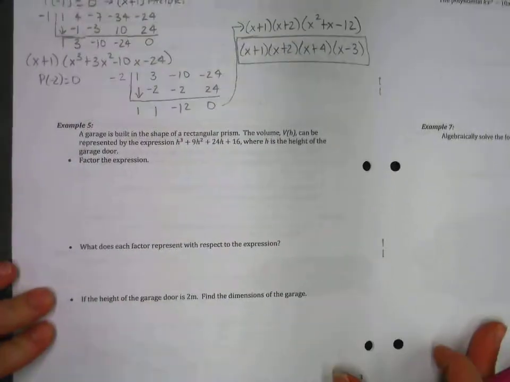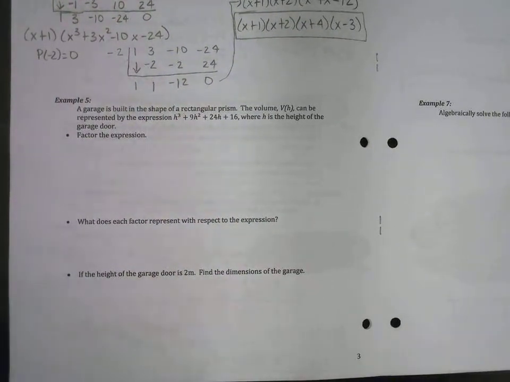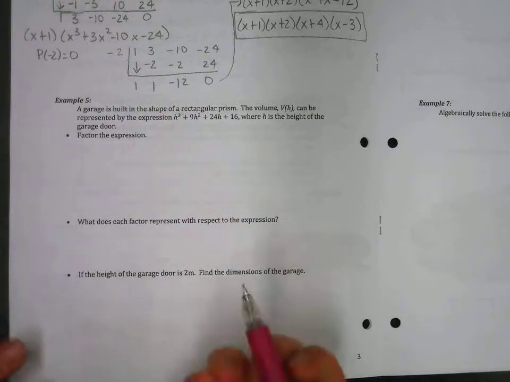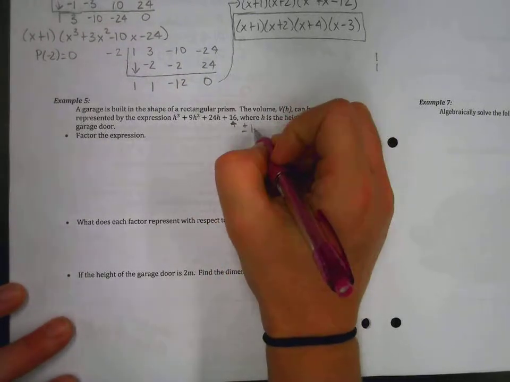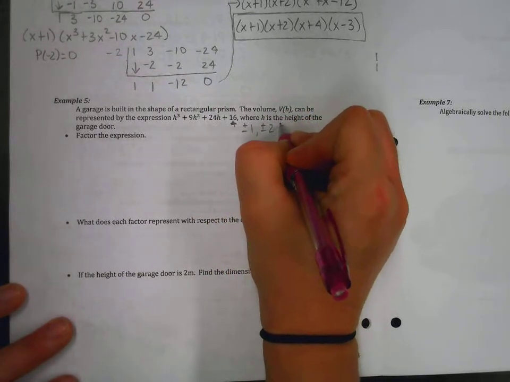All right, let's move on to example number 5. A garage is built in the shape of a rectangular prism. The volume V of h can be represented by the expression h cubed plus 9h squared plus 24h plus 16, where h is the height of the garage door. Factor the expression. Okay, again, I'm going to look at 16. All my possible integral zeros are the following.